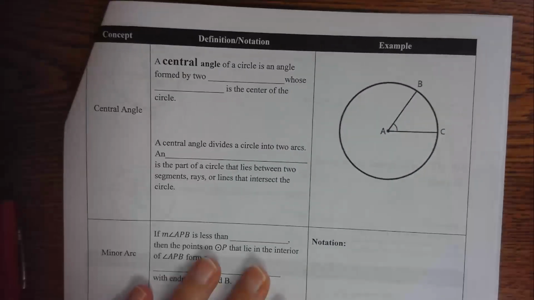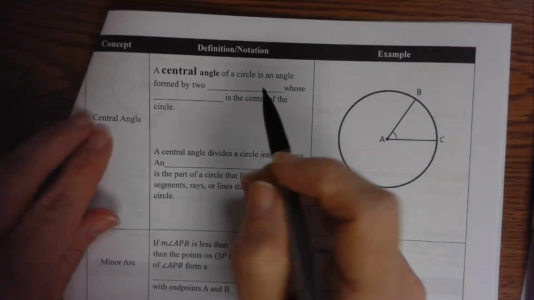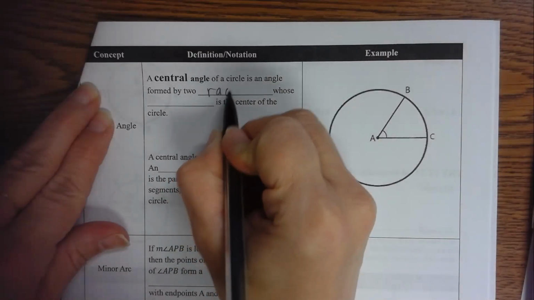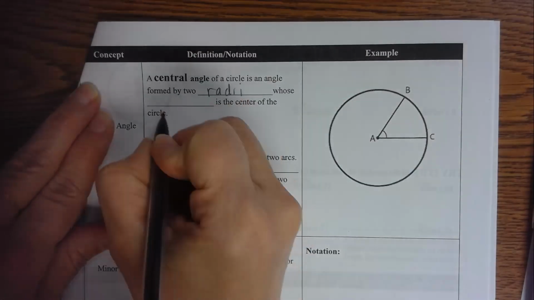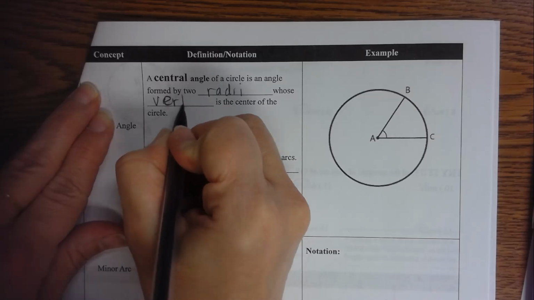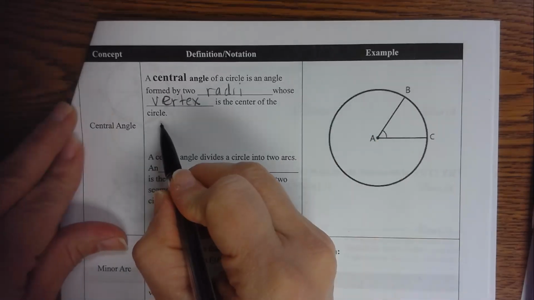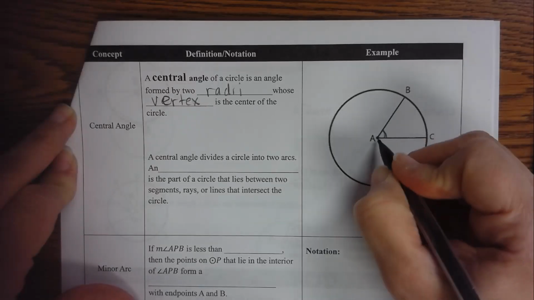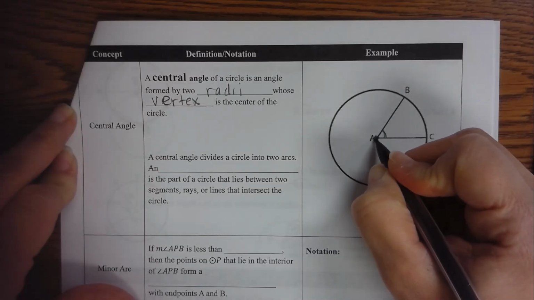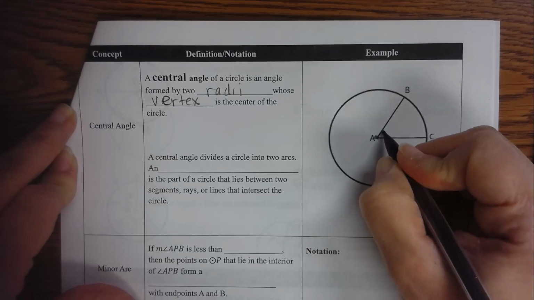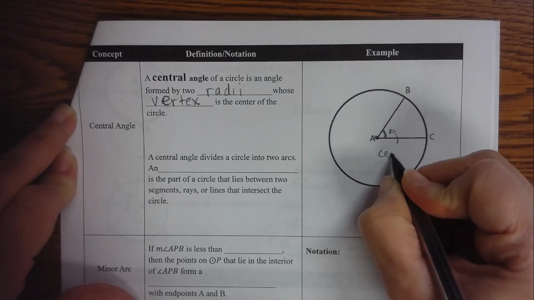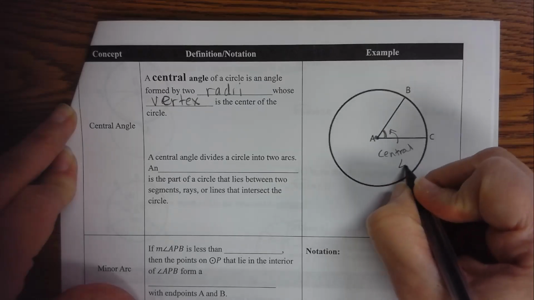Okay, more definitions. A central angle of a circle is an angle formed by two radii whose vertex is the center of the circle. Namely, this is the central angle. This is the vertex of the angle. It's right at the center of the circle, and that's a central angle. So this is called a central angle.